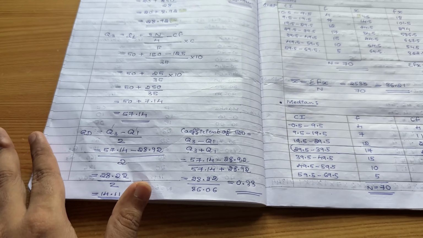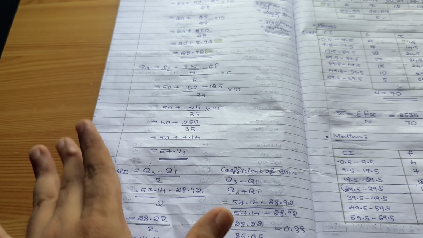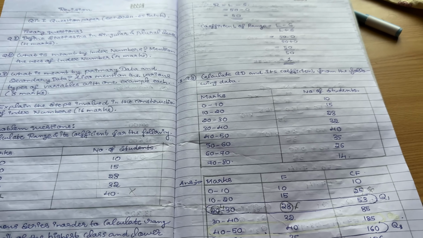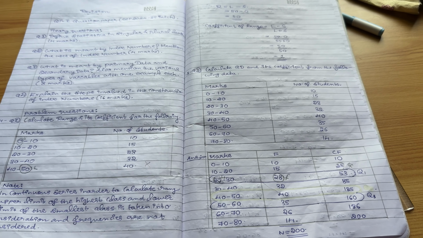Kindly study this type of question. More problems are given in the notes. I have solved previous year question paper questions here.